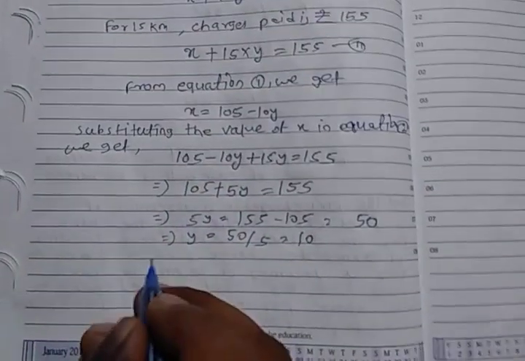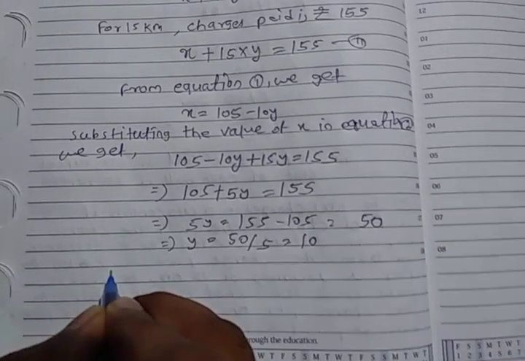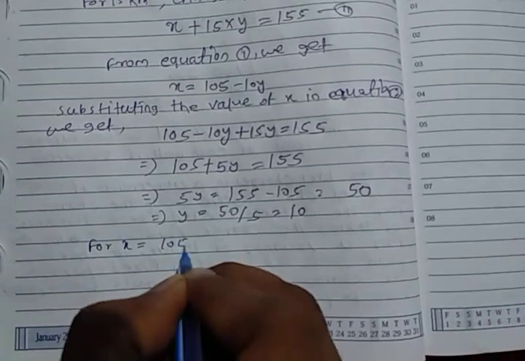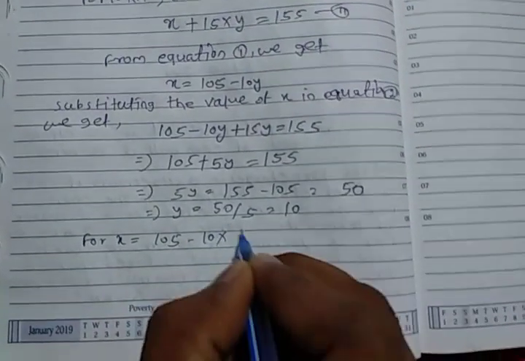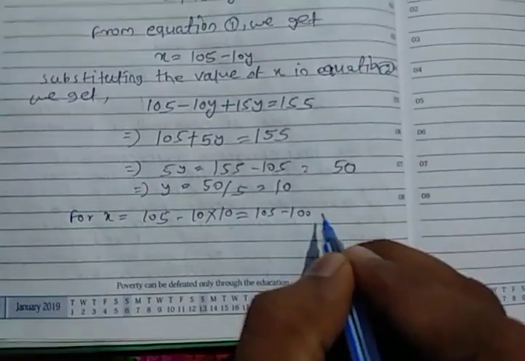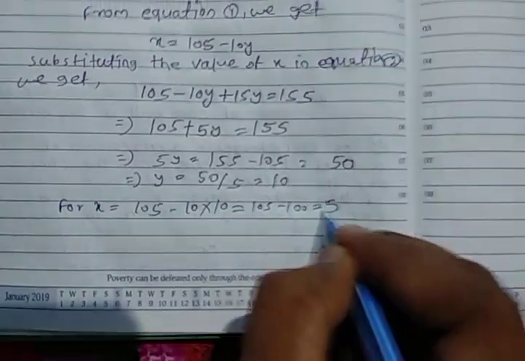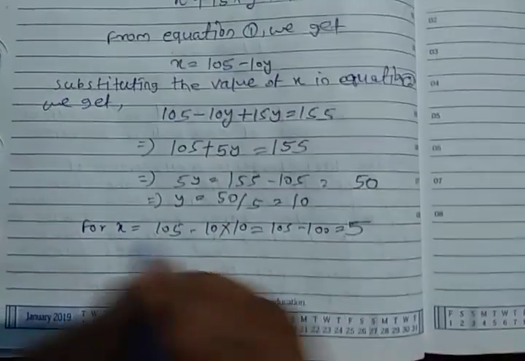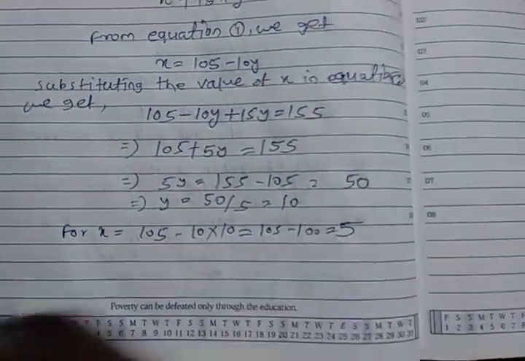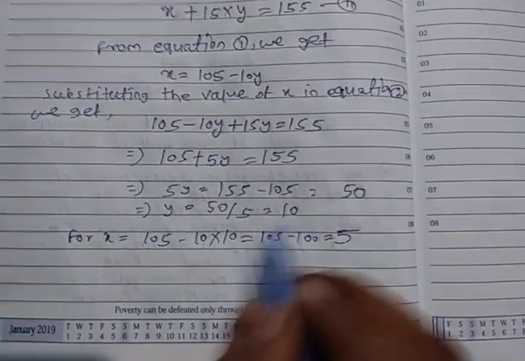Then we have to find the value of x. So x equals 105 minus 10 into y, equals 105 minus 100, equals 5 rupees. The fixed charge for the taxi is 5 rupees and each kilometer is 10 rupees.